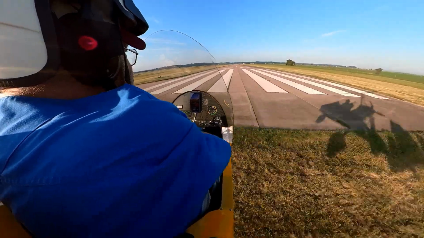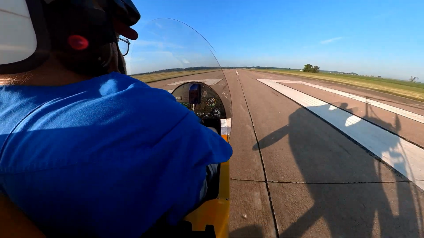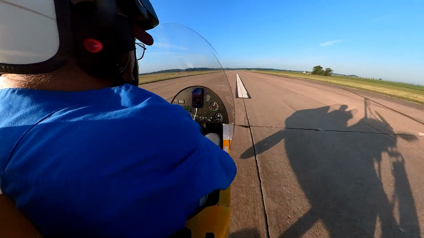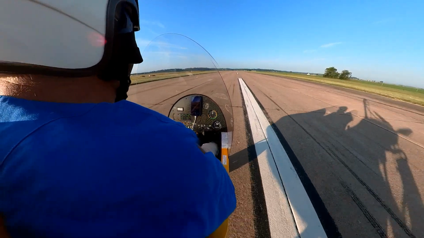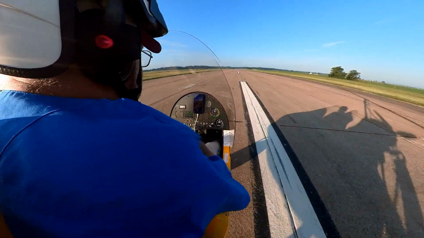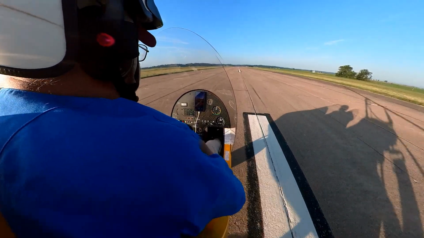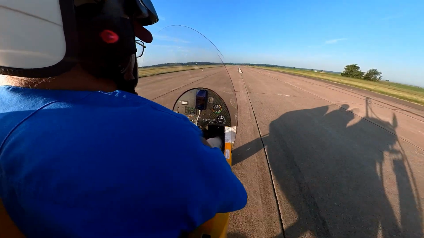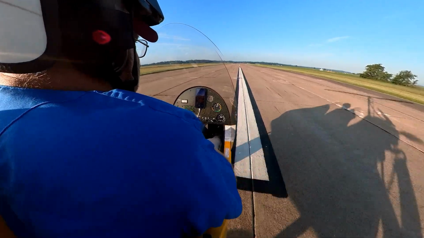All right, so we're going to sit down and let that Cirrus get on the go here. And there you go. Keep our stick back. Keep it kind of idling here. Our RPM's above 200. All right, he's on the go. Okay, so we're going to take off again, keeping it behind the power curve.